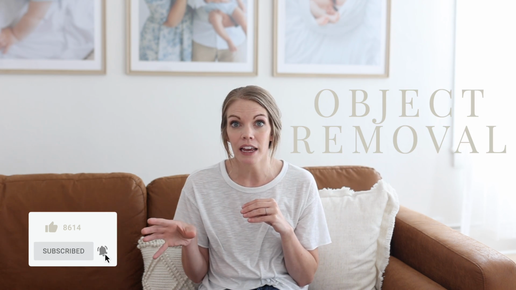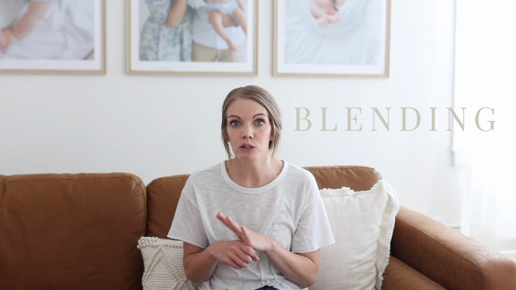Some instances that you might need to use this tool is if you've got acne or anytime that you need to remove something and blend something. So healing spot tool, brush tool, all of those things. So we're going to talk about that today, and let's go ahead and open Lightroom and take a look.